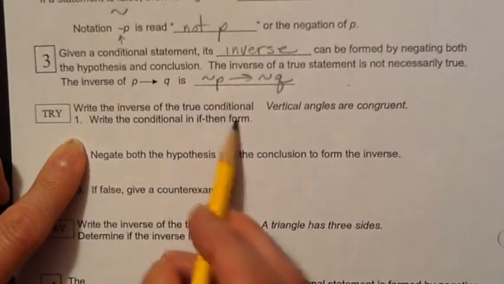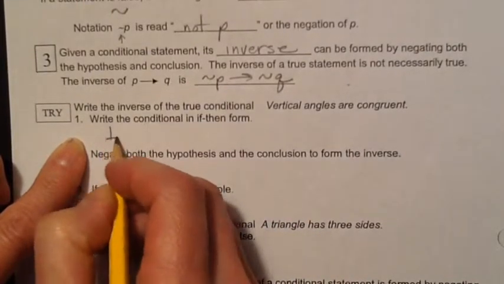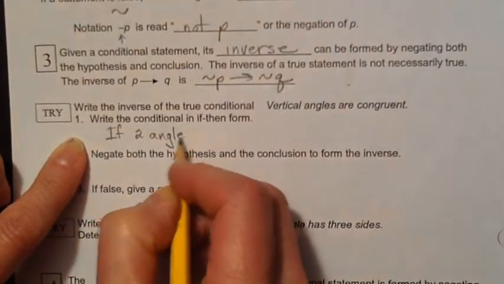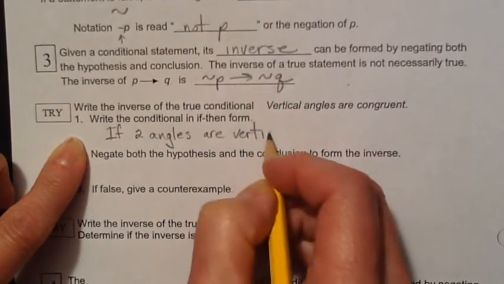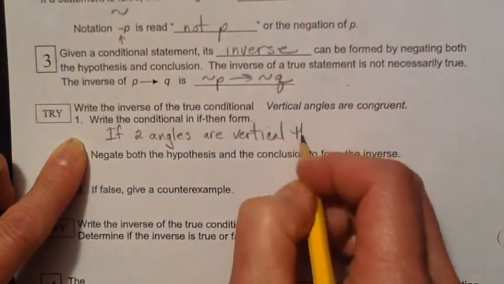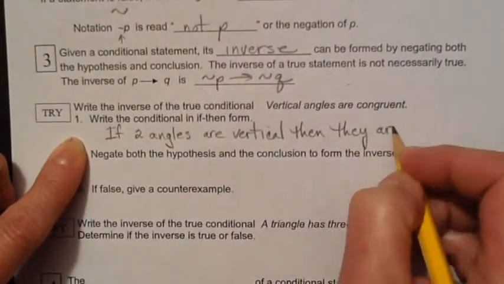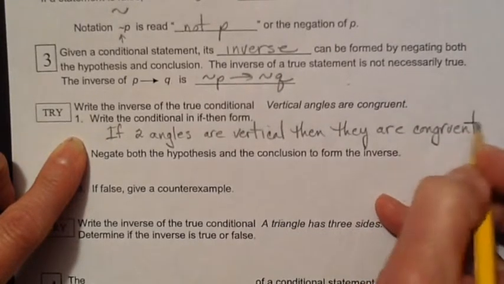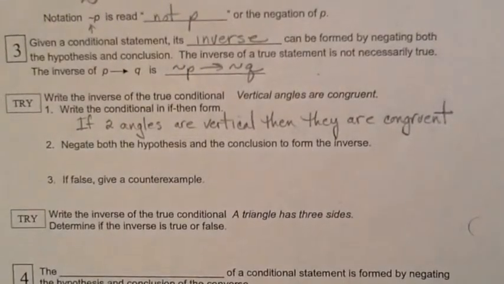Write the conditional in if-then form. Vertical angles are congruent. If two angles are vertical, then they are congruent. Okay, now negate the hypothesis and the conclusion to form the inverse.